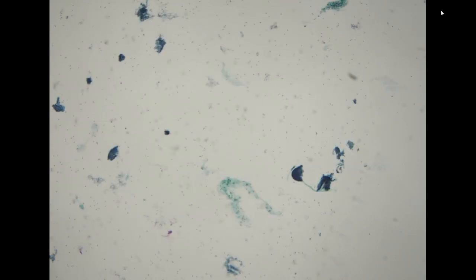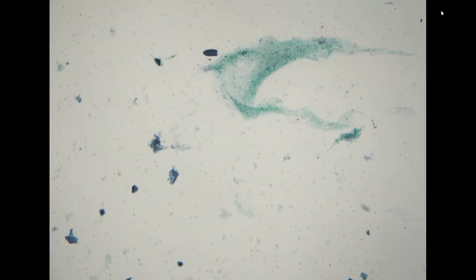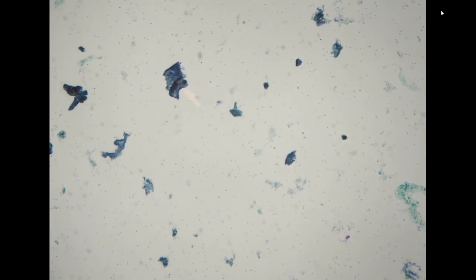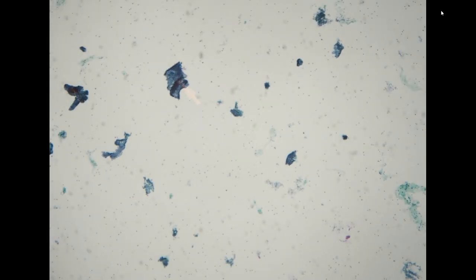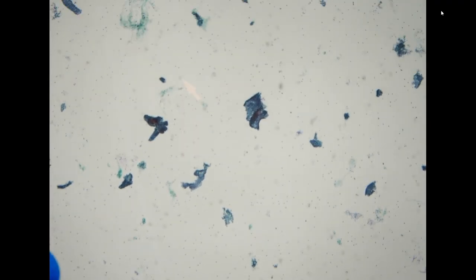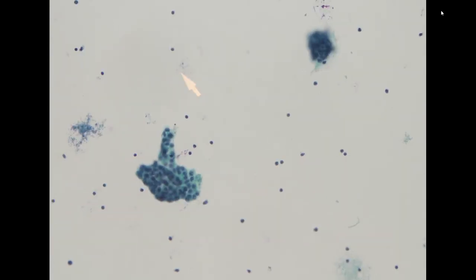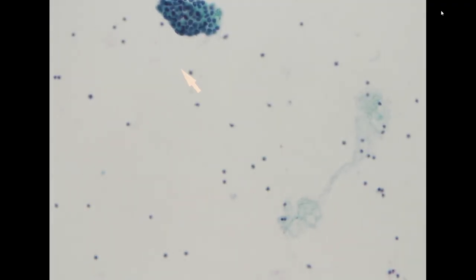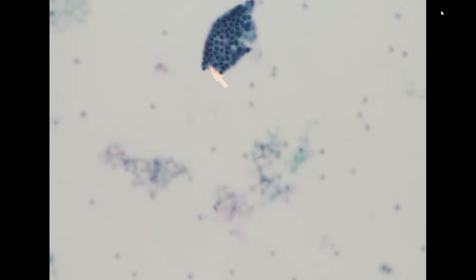So the next specimen is coming from a neck lymph node. On low power, we do see some lymphocytes in the background. However, the most striking feature is that we do see many large cohesive cellular fragments, which is totally abnormal in the lymph node. When you go to higher power, this cell has some areas showing what we call decapitated papilla.